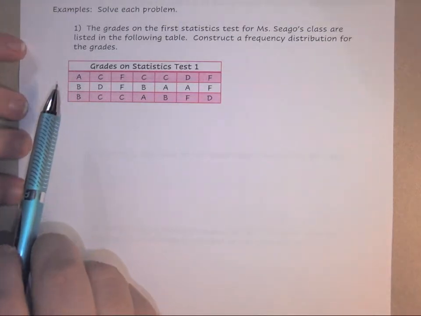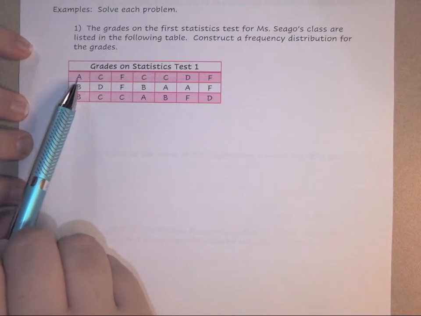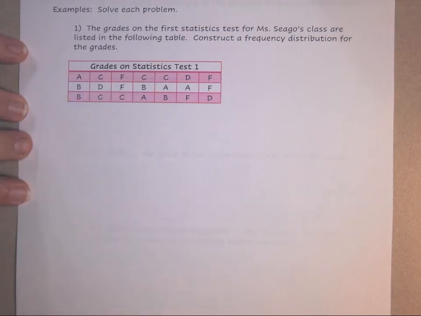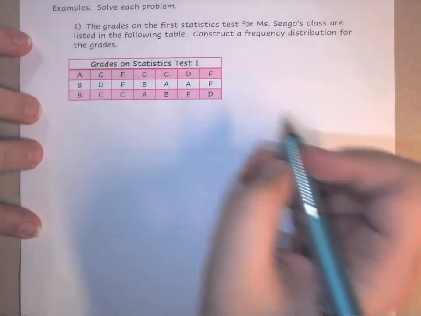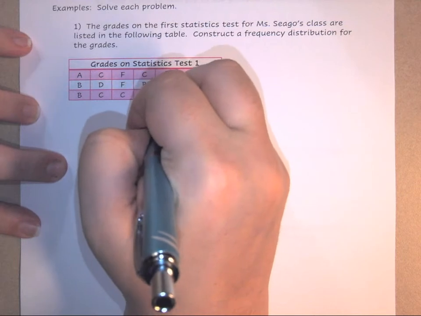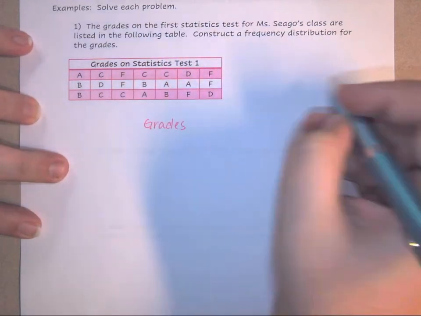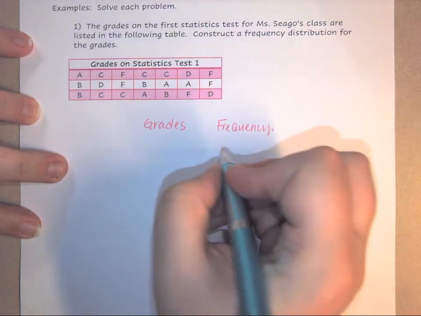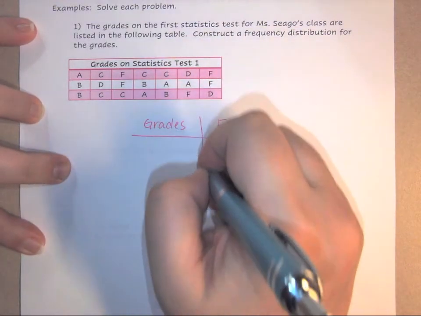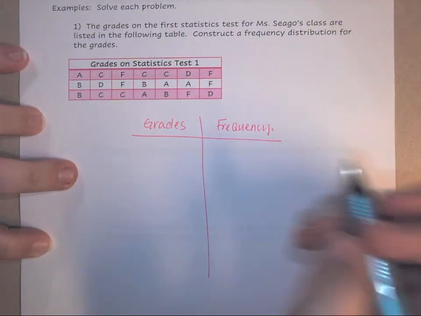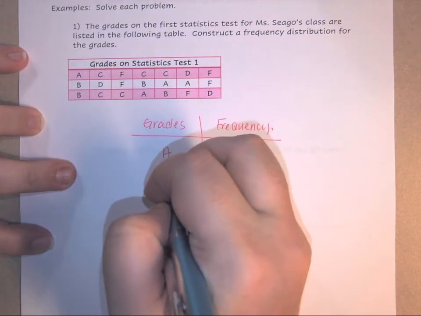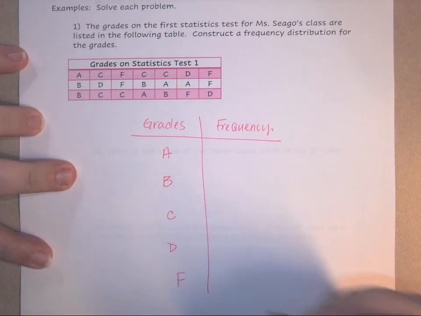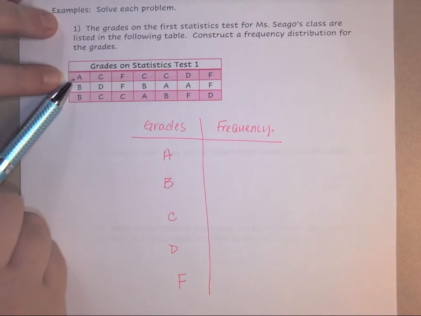The way that we do that is we have to look at what are all of the grades that we've been given. Well, we have A's, B's, C's, D's, and F's. There's no other letters used. So we would create a frequency distribution where we would have a table that has your grades on one side and the frequency on the other. In this case, you can make it a very rough sketch. My grades will consist of A, B, C, D, and F. Now what I need to do is come into my table and just simply count it up.